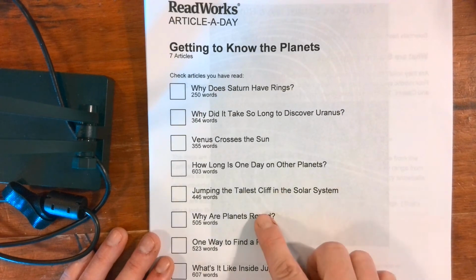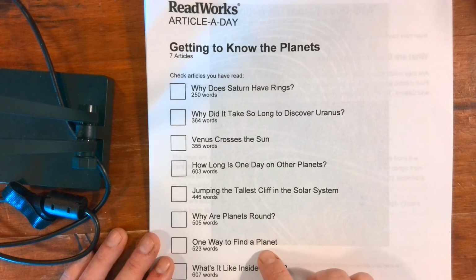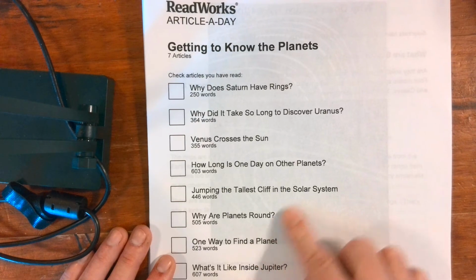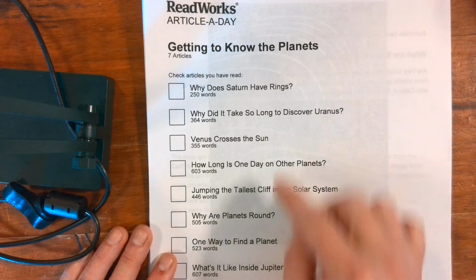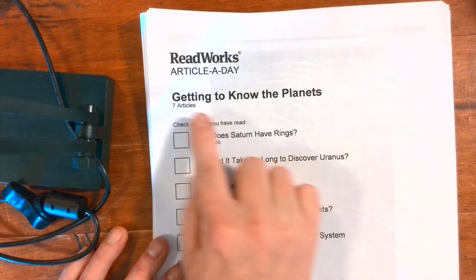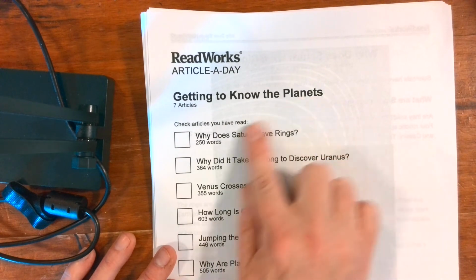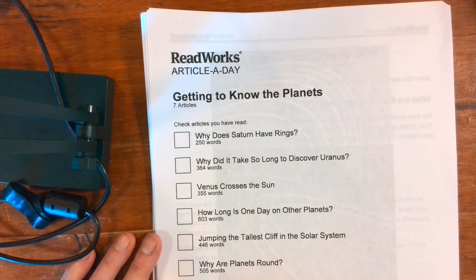But there's 3 other articles that if you'd like to read, you're welcome to read. And there's also a whole bunch of other resources and activities. So if you go to readworks.org and you type in Getting to Know the Planets, you can see all these articles online. And like I said, it will read them for you, and it has nice big colorful pictures. So if you'd rather read them online, I absolutely understand that as well.